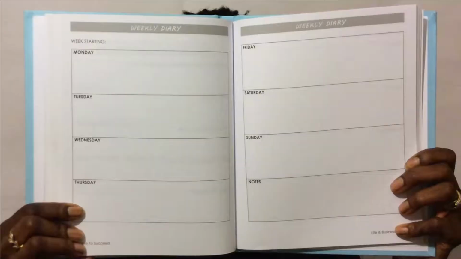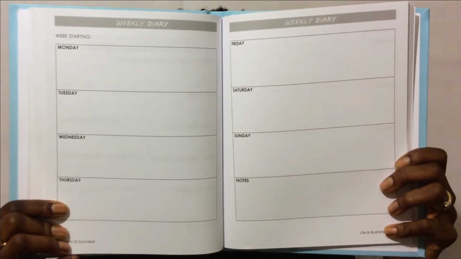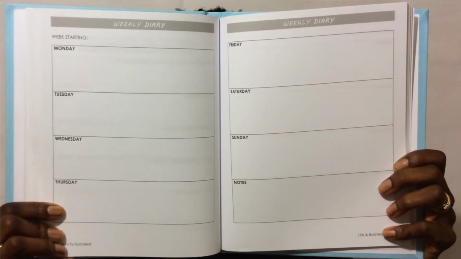Every month has a 5-week space like this. And of course, depending on the month or year that you start, you can put the week starting date and then use it as you see fit. You've got Monday to Friday and a space for notes as well. So hopefully this will really help you guys in organising your time.